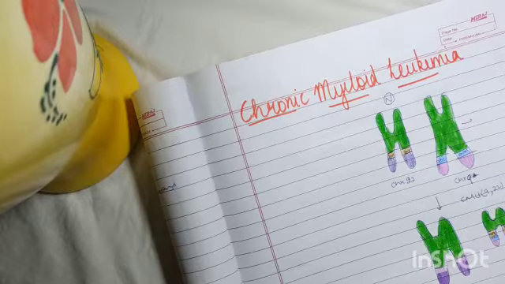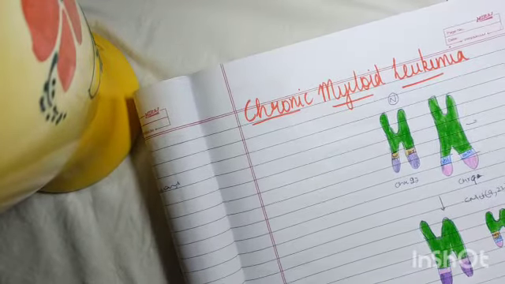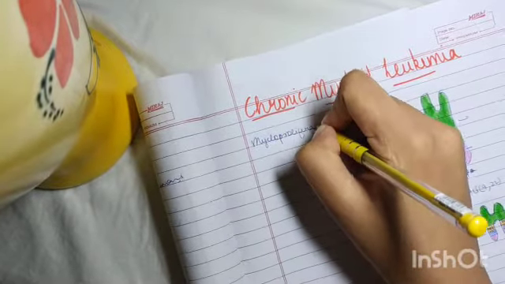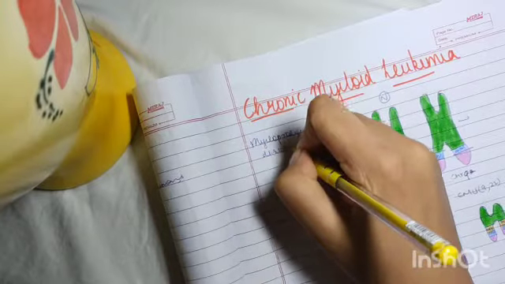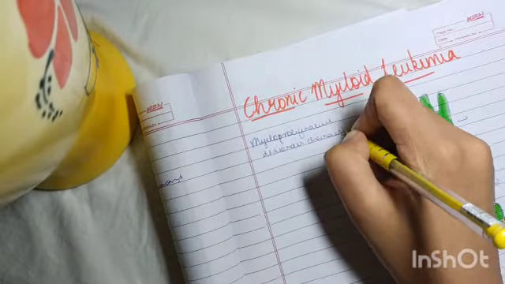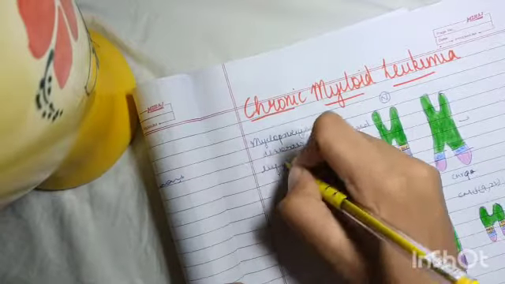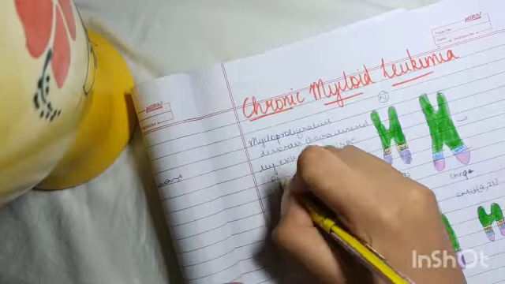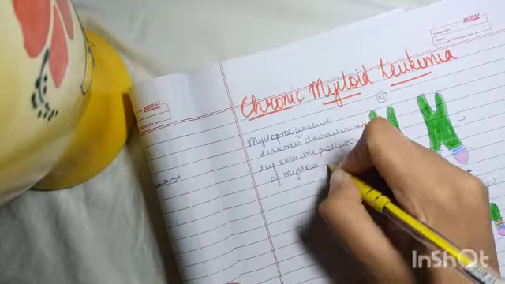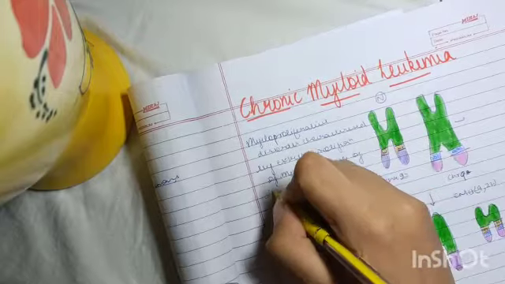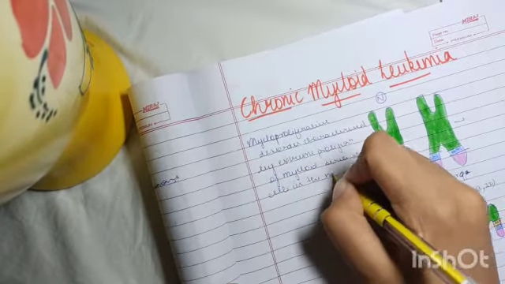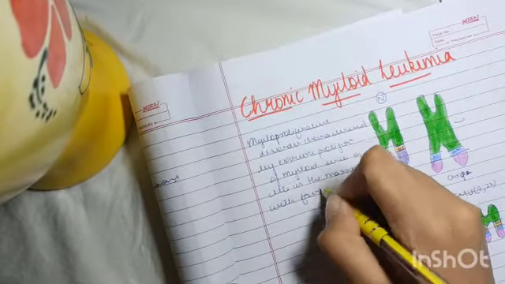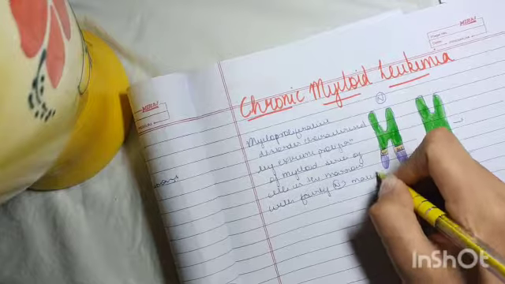In today's video, we'll discuss chronic myeloid leukemia. First of all, it is a myeloproliferative disorder characterized by extreme proliferation of myeloid series of cells in the marrow with fairly normal maturation process.